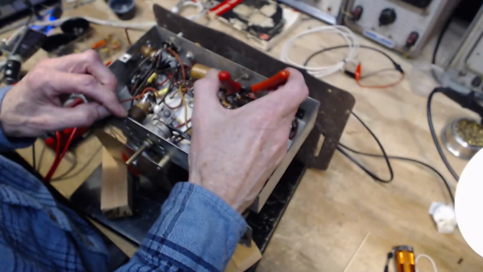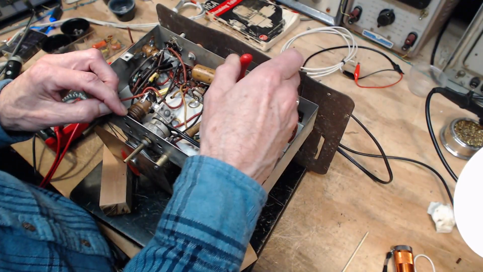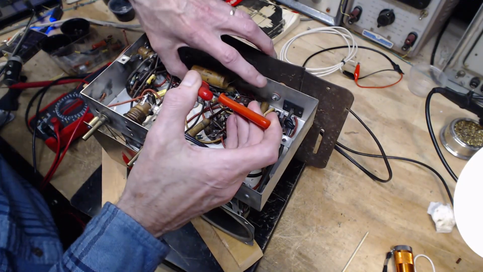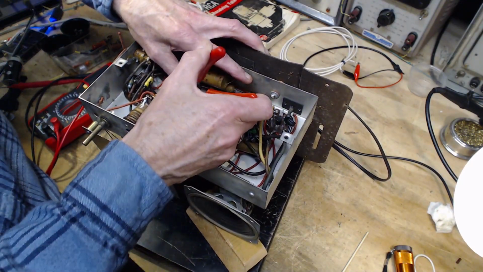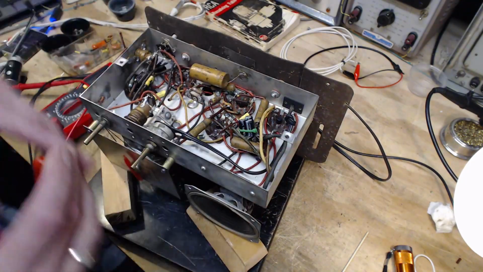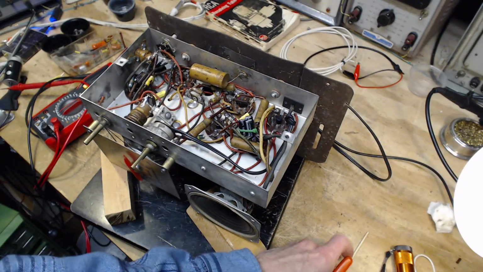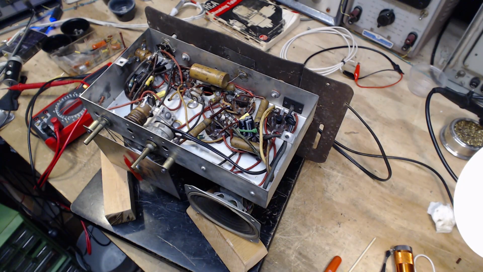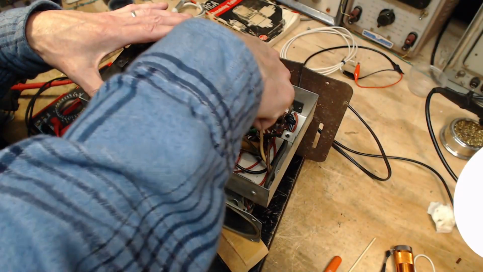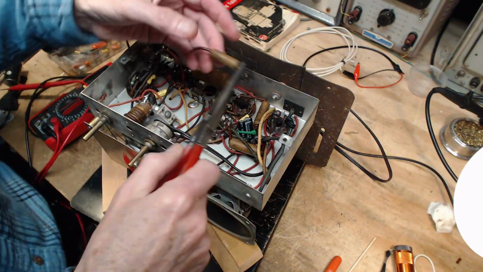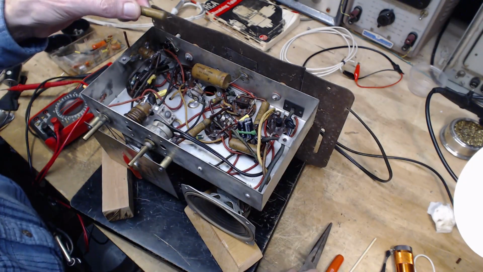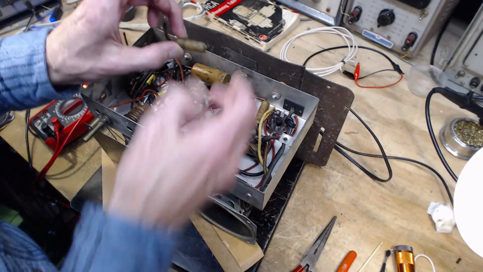So I'm going to nip it off here. And we're going to nip it right out of here. Try not to cut the resistor with it. The resistor lead. Easy. 0.02, just as said on the schematic.